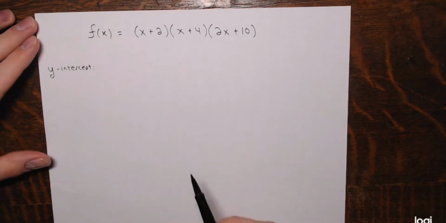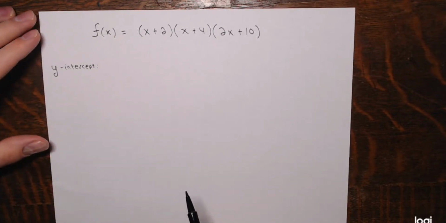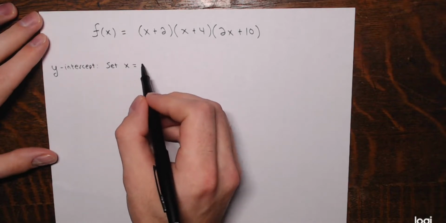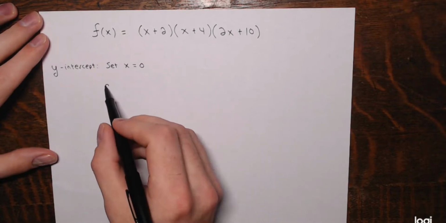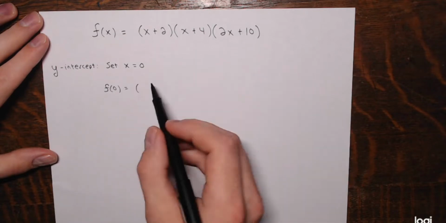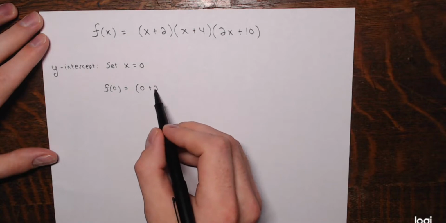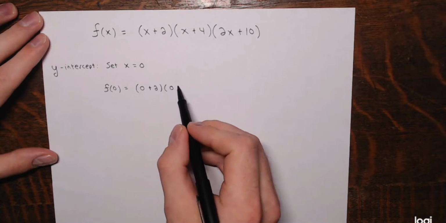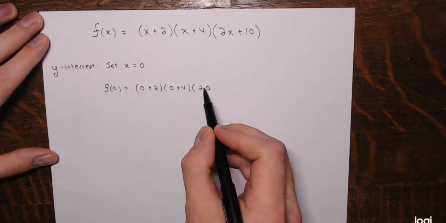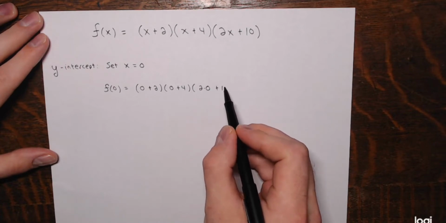Remember, to find the point of the graph on the y-axis, you set x to be 0, the input. So what is f of 0? I'll just replace all the x's with 0. That would be 0 plus 2 times 0 plus 4 times 2 times 0 plus 10.